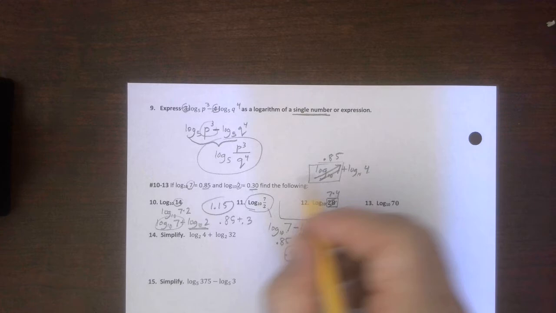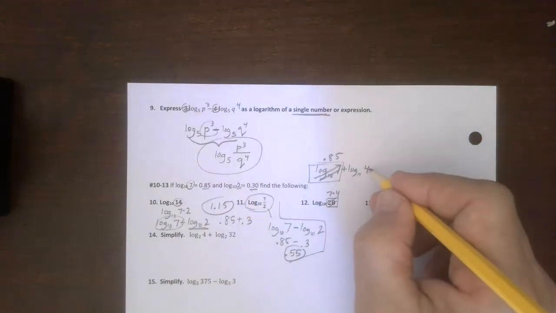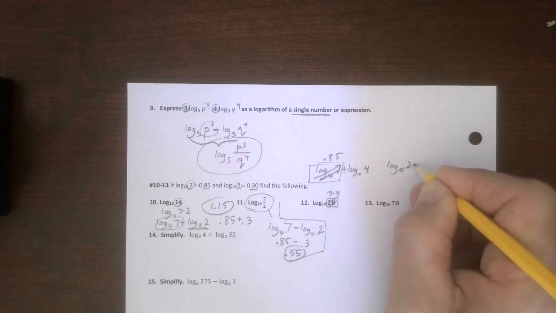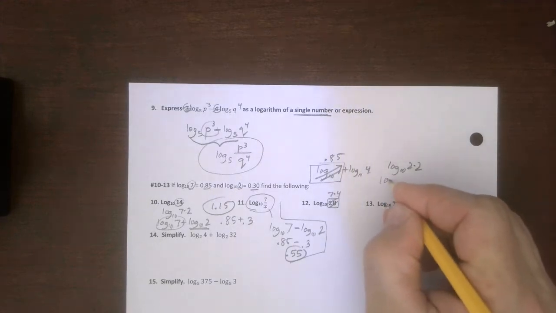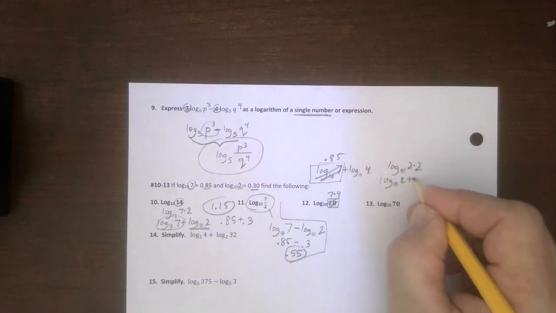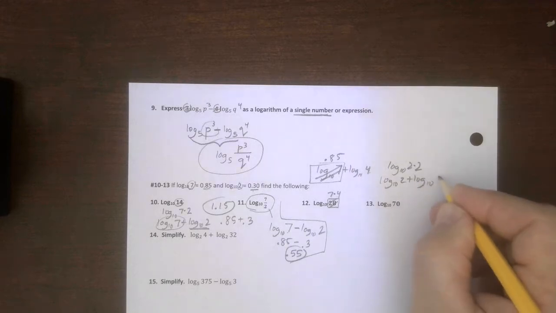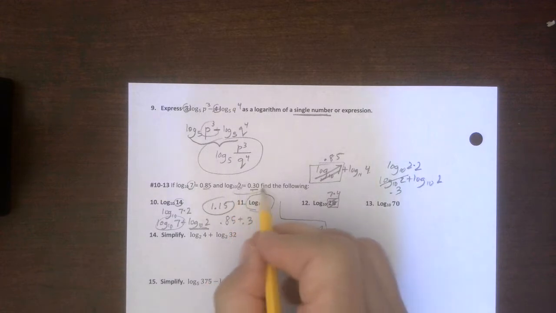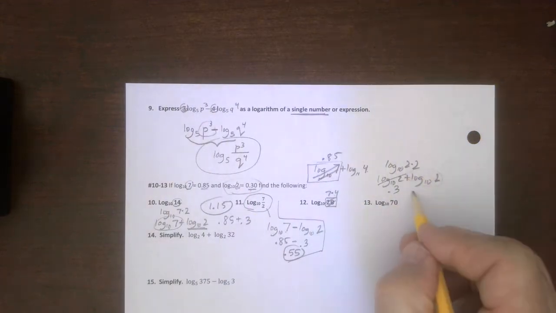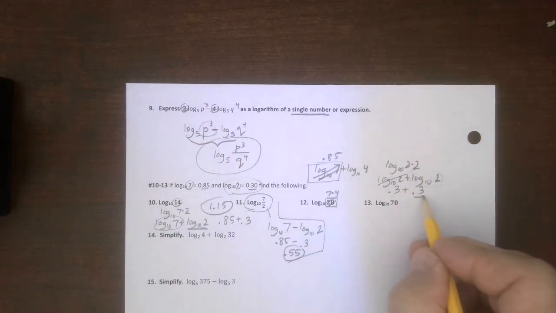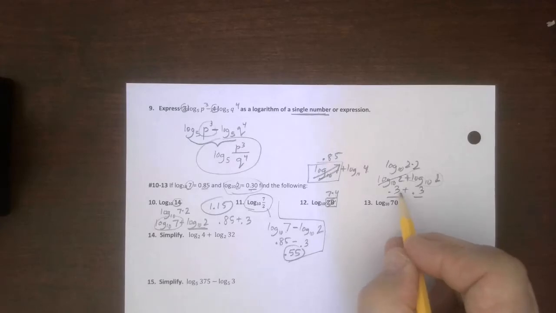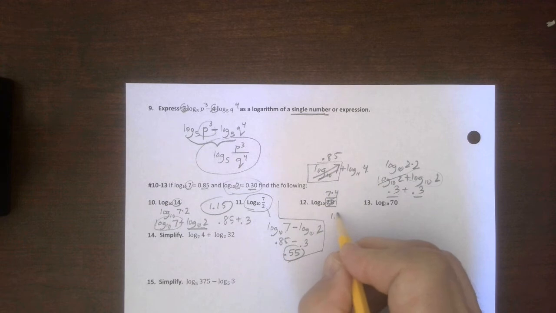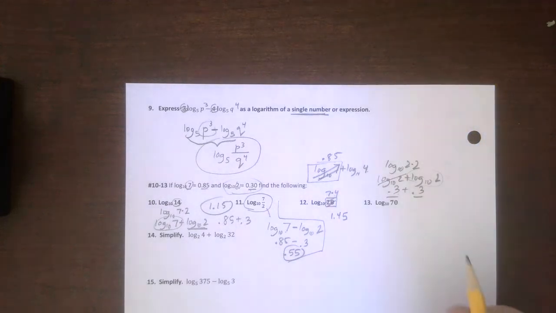The 4 is awfully close to a 2, so we're going to write it as log base 10 2 times 2, and then that will split into 2 logs. And we know that this equals 0.3 from here, and we know that this equals the same thing. So this plus this is 0.6. 0.6 plus this is 1.45 for number 12.